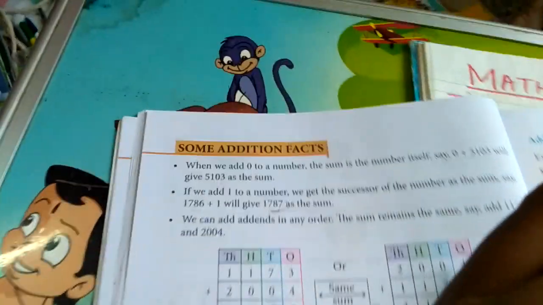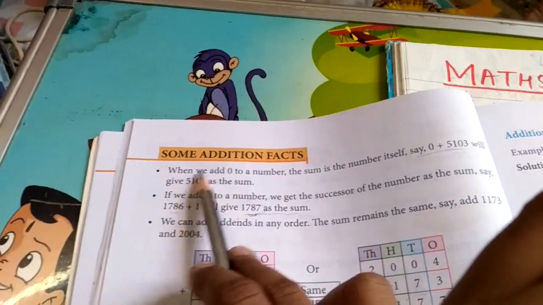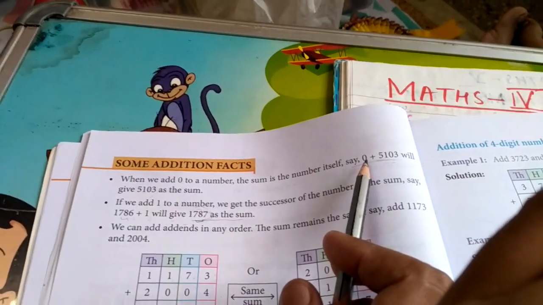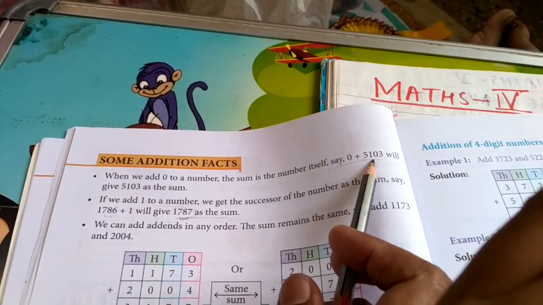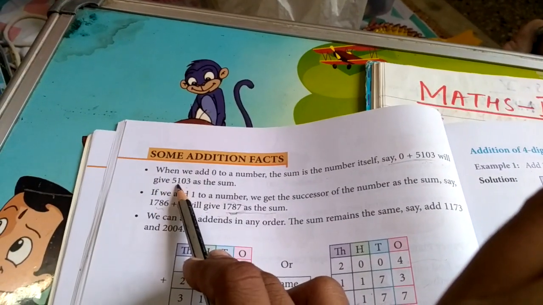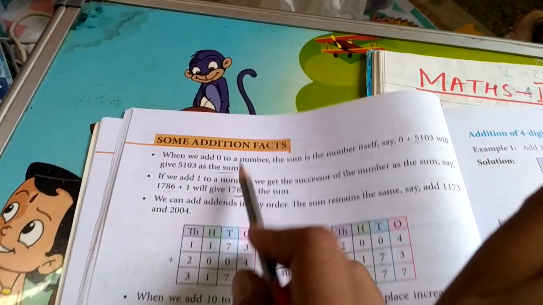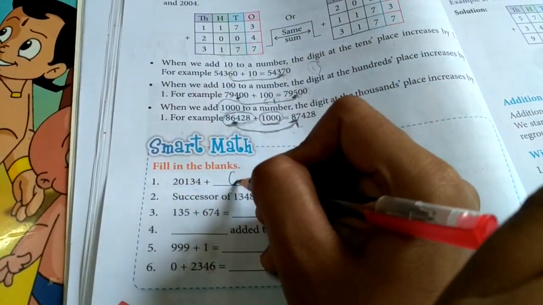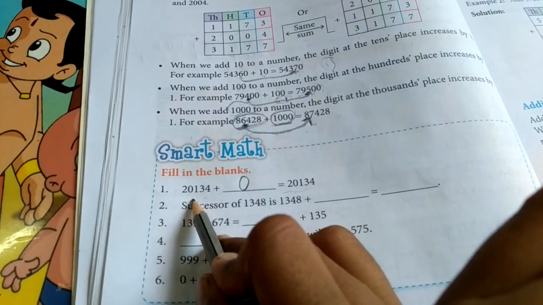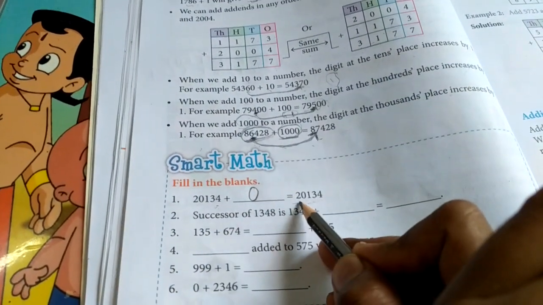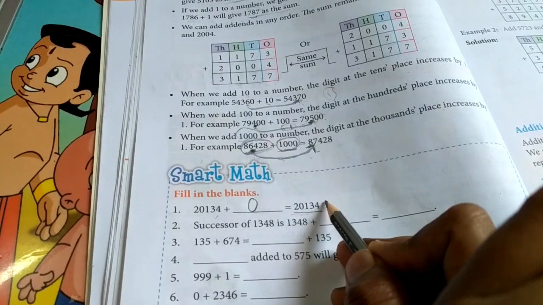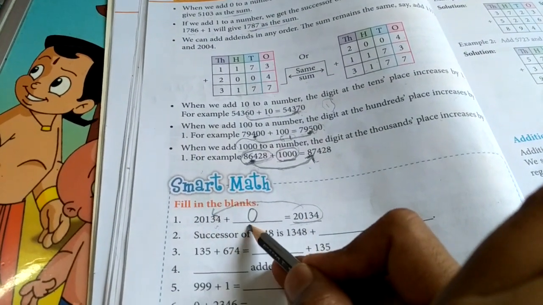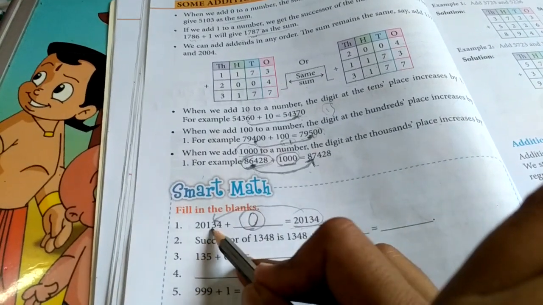Can you recall the first addition fact: when we add 0 to a number, the sum is the number itself. For example, 0 plus 5,103 will give 5,103 as the sum. The same method we apply here: if we add 0 to 20,134, there will be no change. The sum will be the number itself.